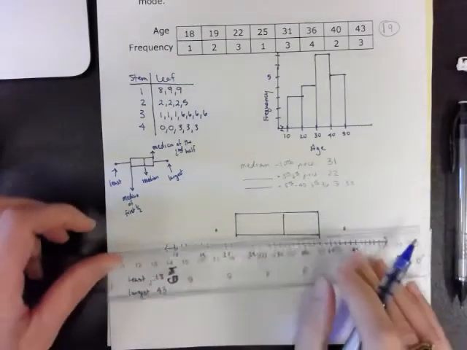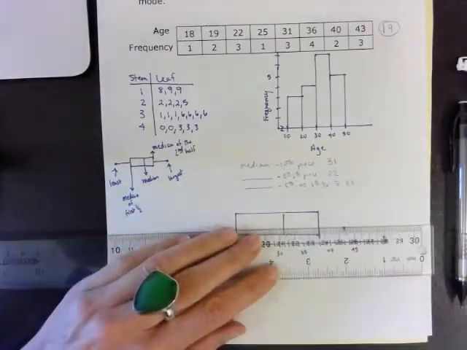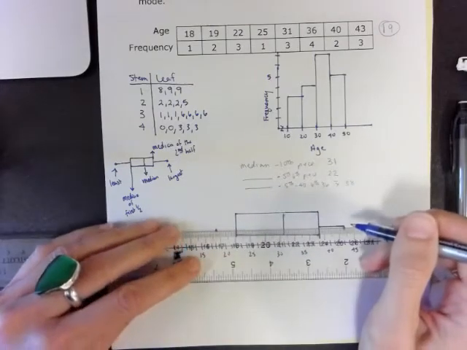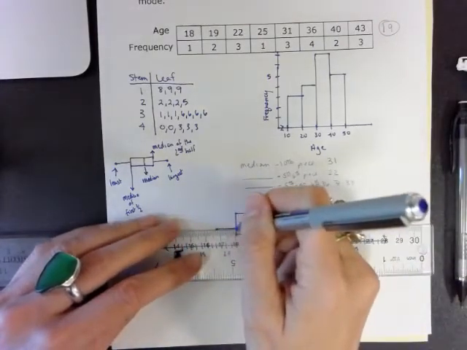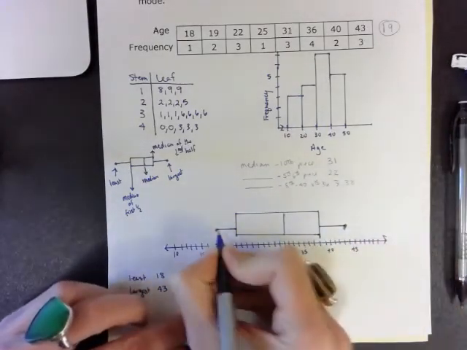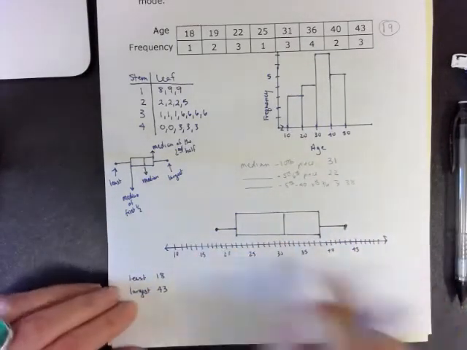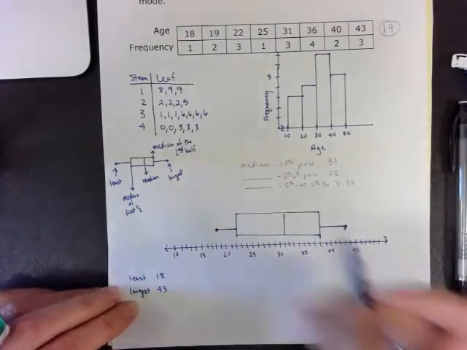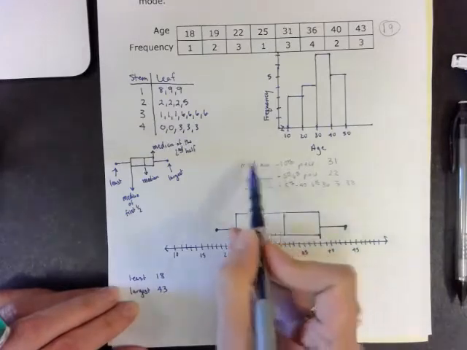And now I have my whiskers. And so now I have my box and whiskers. And of course yours is going to be much nicer than mine because you get to use a ruler, you get to use a pencil, and you get to erase things. Okay? So the last thing I want to leave you with is, what is this called?